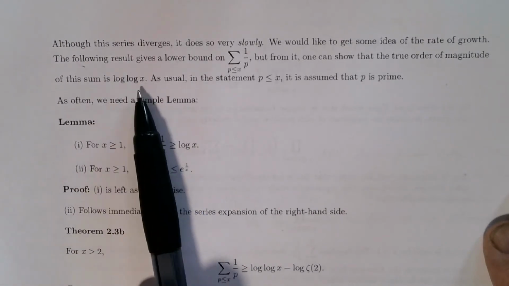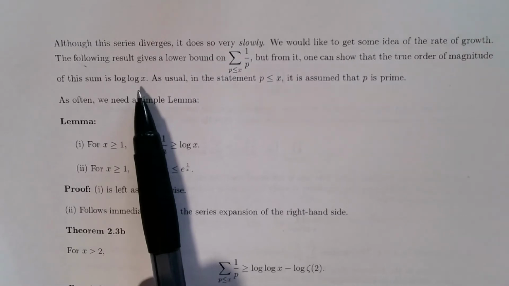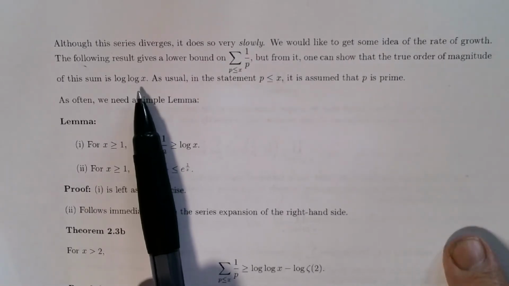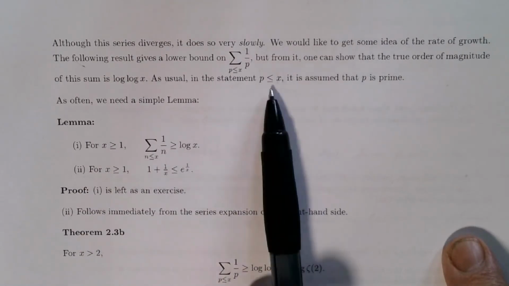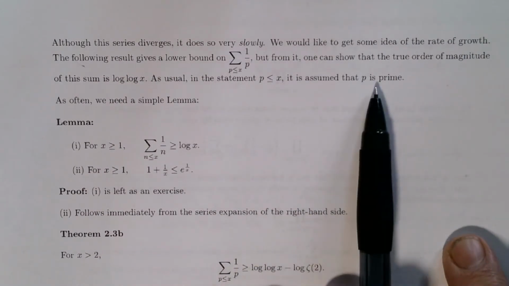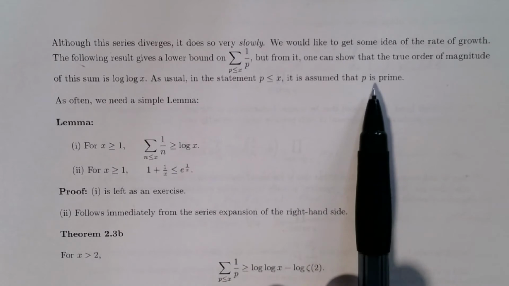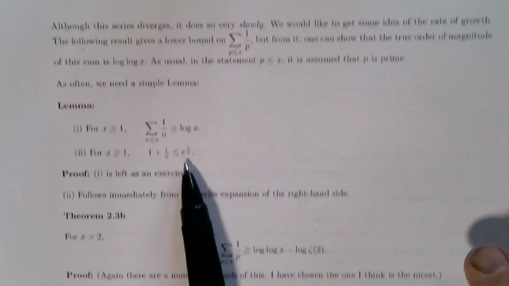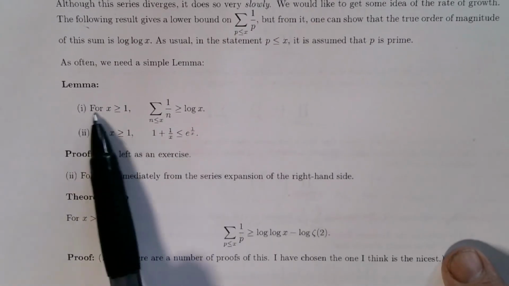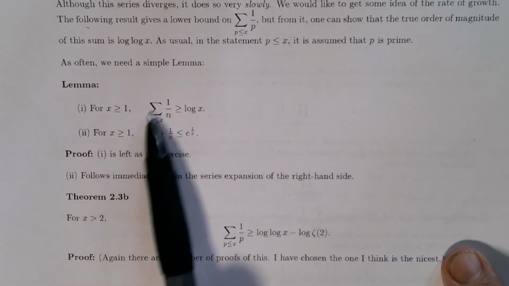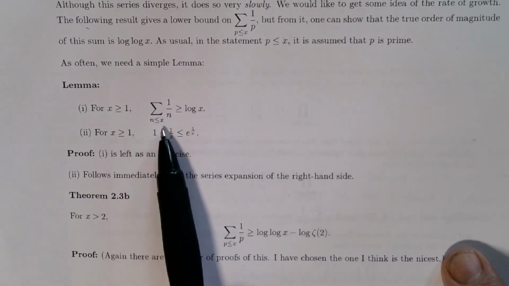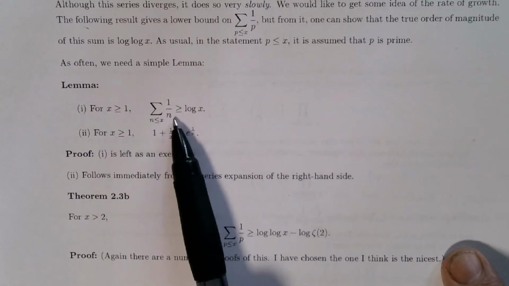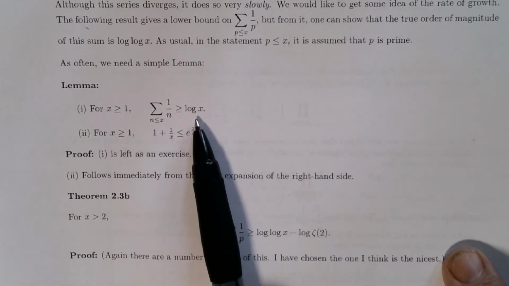But we'll come back to that in a much later chapter, when we have some more machinery at our disposal. So as usual, when I write p less than or equal to x, it's assumed that p is always prime. Now, in order to prove this result, we need a couple of little results which I put in the form of a lemma. The first one says that for x bigger than or equal to 1, the sum of 1 over n, for n less than or equal to x, is bigger than or equal to log x.